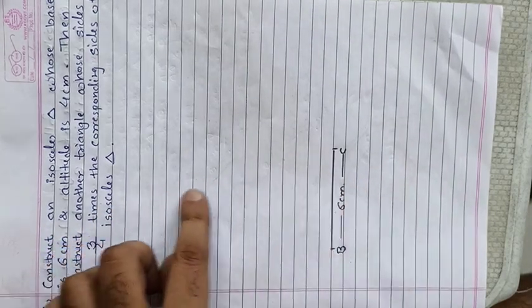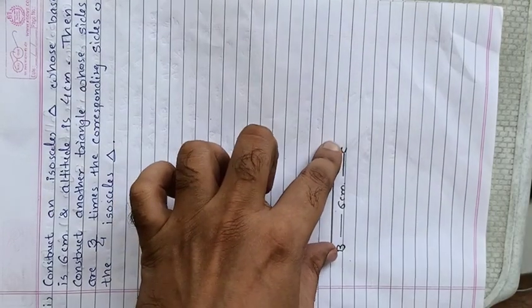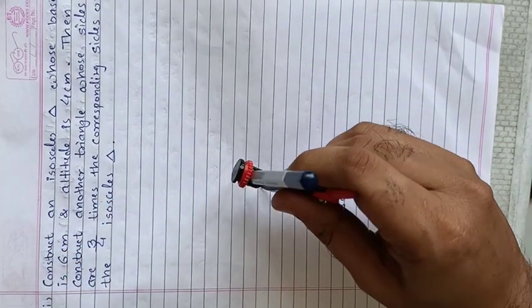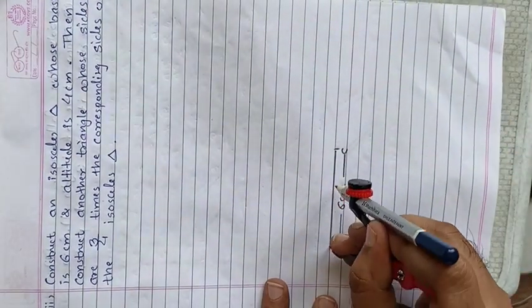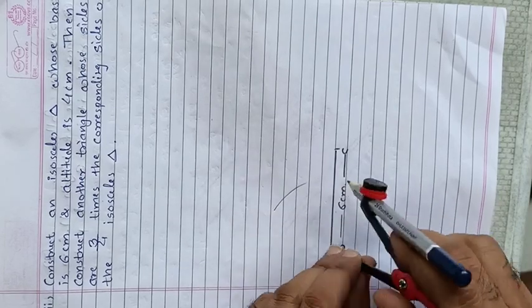Now in an isosceles triangle, the third vertex lies on the perpendicular bisector of the base. So for that, I need to draw the perpendicular bisector of BC.